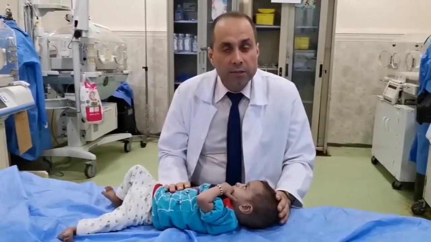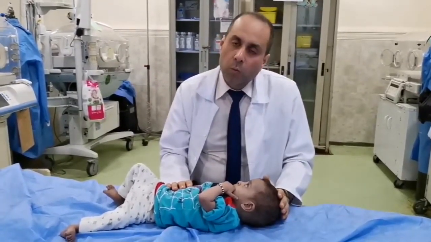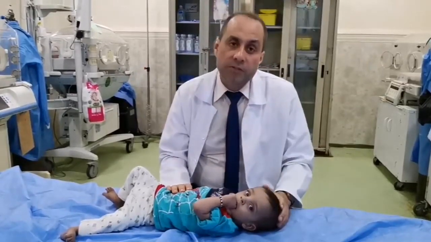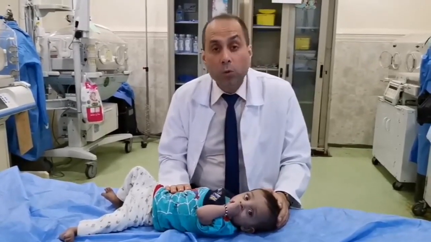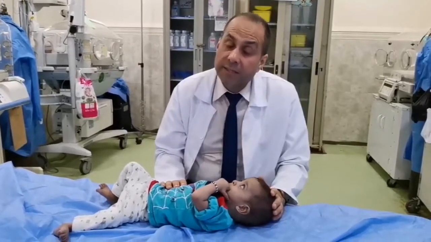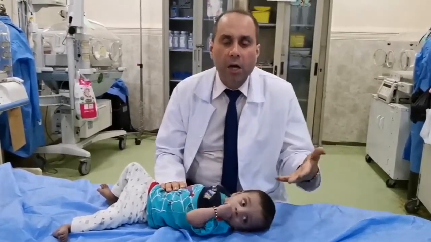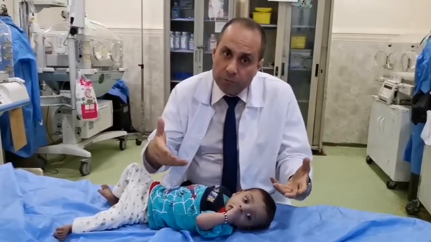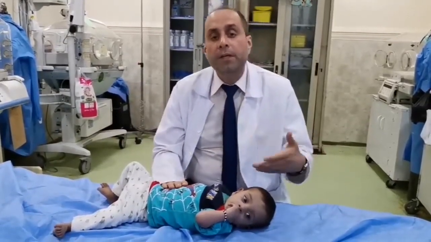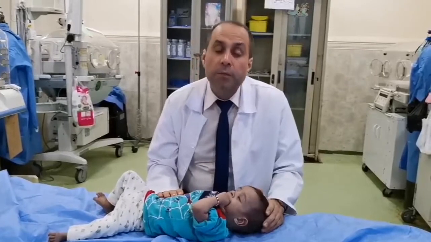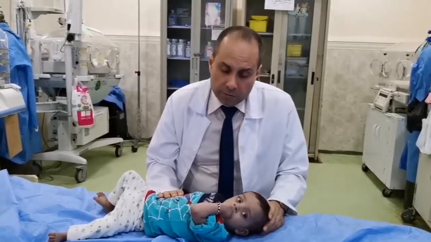While when the child is growing, more than 1 year, or at the time of sitting and standing, the family will complain that there is delay in the growth milestones. So the chief complaint is either hypotonia and paucity of movement, and later on the family will complain of delayed growth milestones.